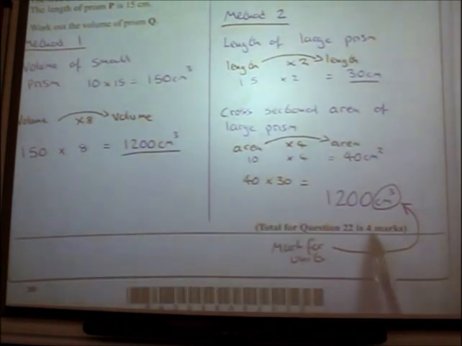It's a 4-mark question. You do get a mark for putting the correct units. So even if you don't know the answer, put centimetres cubed and you should get a mark for it.